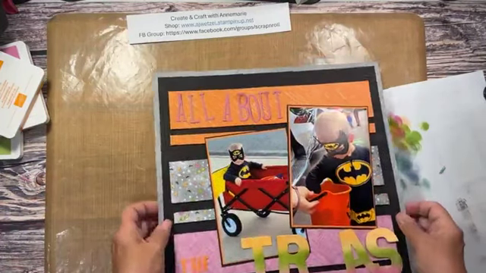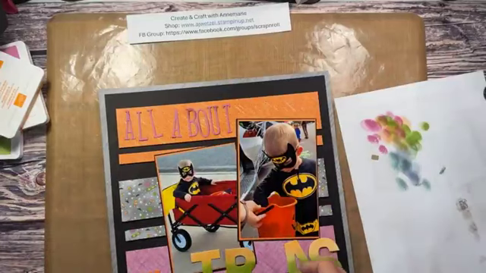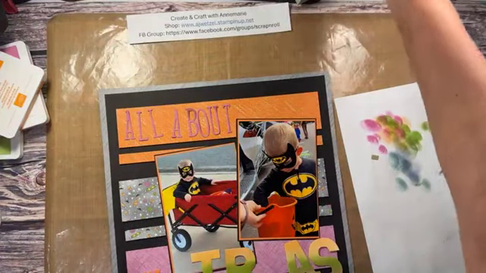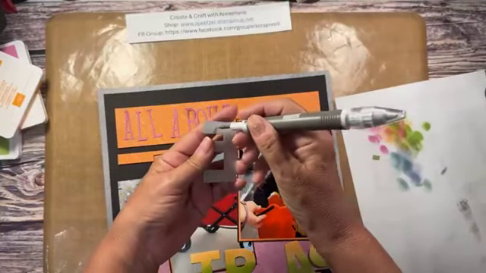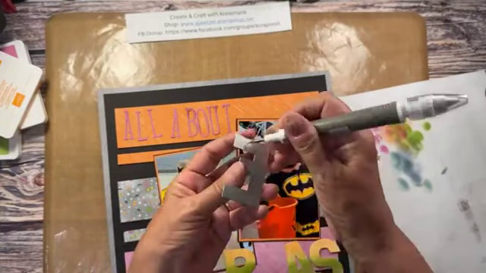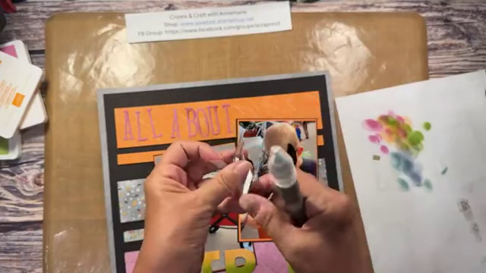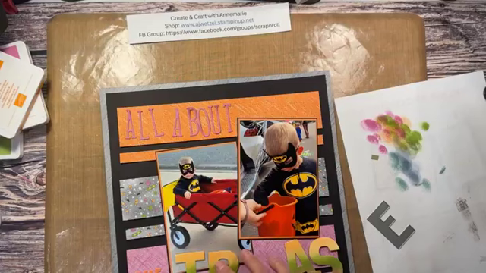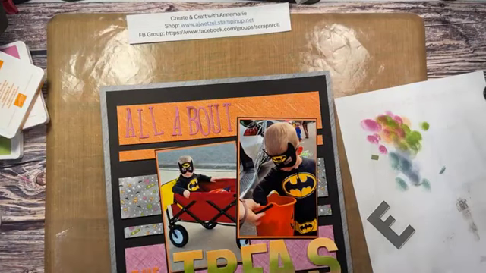Where did my other letters go? What did I do with them? Oh, they stayed inside here. Let me get my pick-up tool. T-R-E-A.